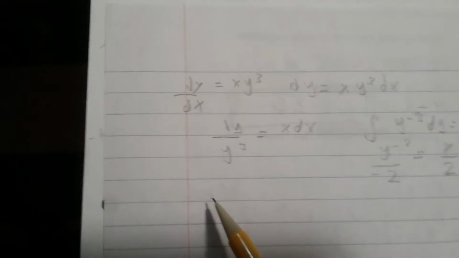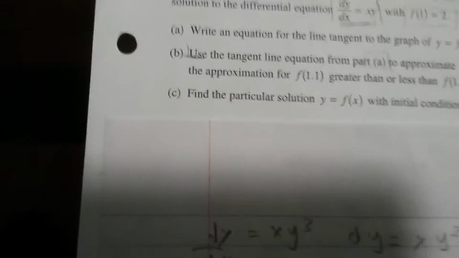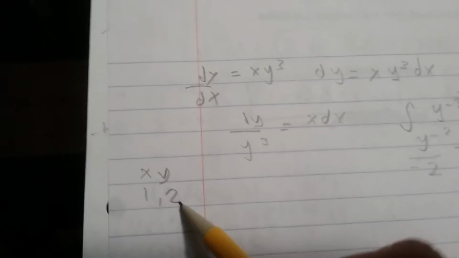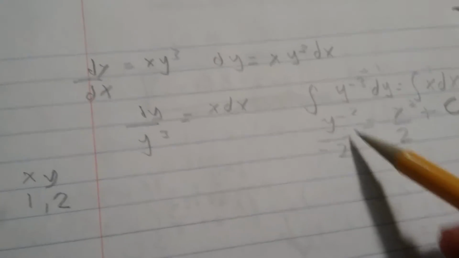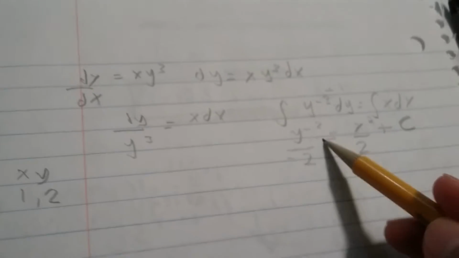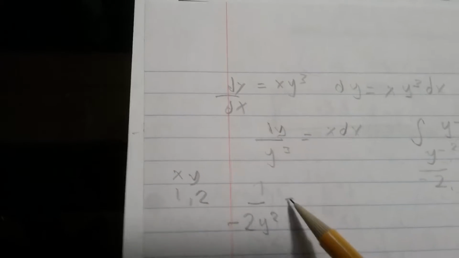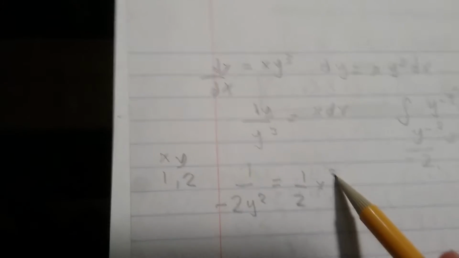Don't forget the c. Now that we have that, we had our initial condition right here. This means that we have our x and our y: x is 1 and y is 2. So now we can substitute the x and y into the equation. But before we can substitute, since this was a negative, we need to bring it back down in order to make it a positive. So you just bring it down to y squared. Now it's positive, equals 1 over 2x squared plus c. Now you're ready to substitute.